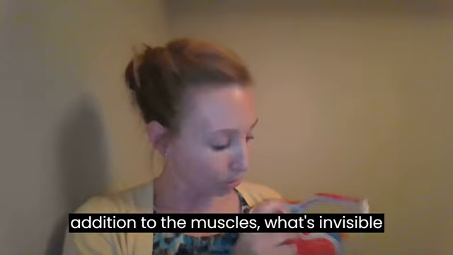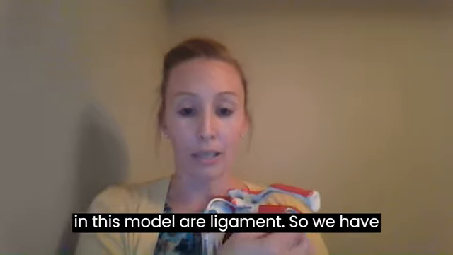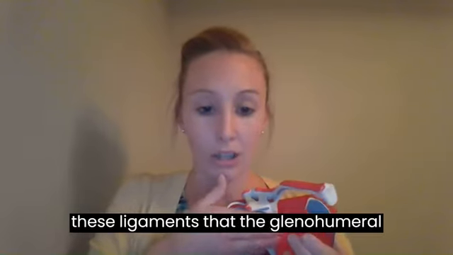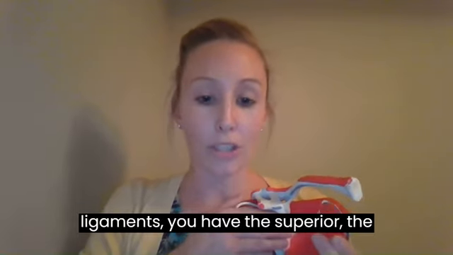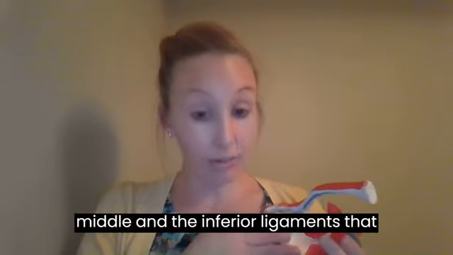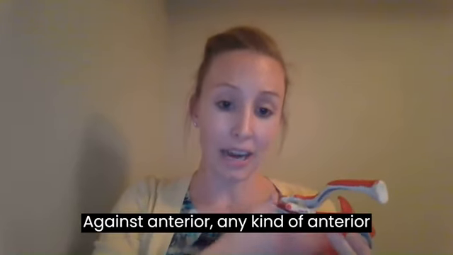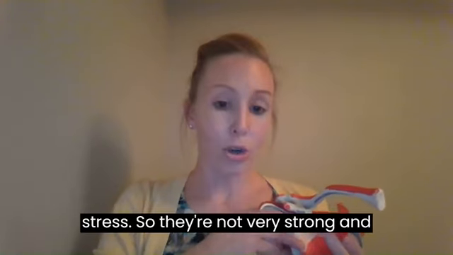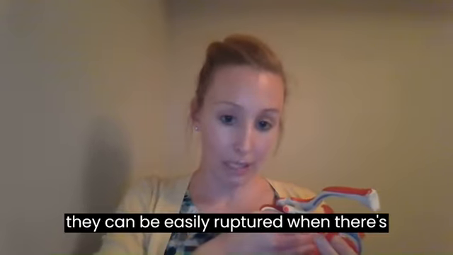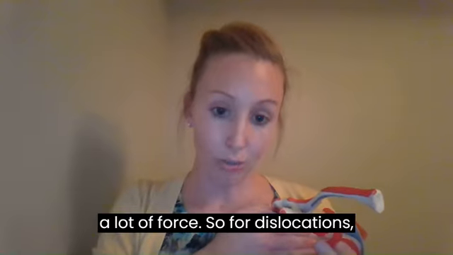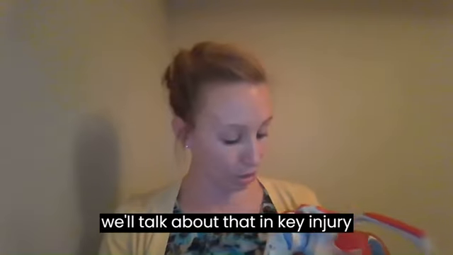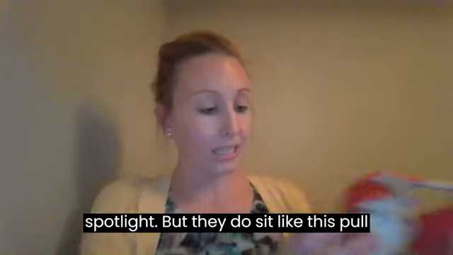In addition to the muscles, what's invisible on this model are ligaments. We have the glenohumeral ligaments: the superior, the middle, and the inferior ligaments that act as a bag and basically support against any kind of anterior stress. They're not very strong and they can be easily ruptured when there's a lot of force. For dislocations, we'll talk about that in key injury spotlight, but they do sit like this.